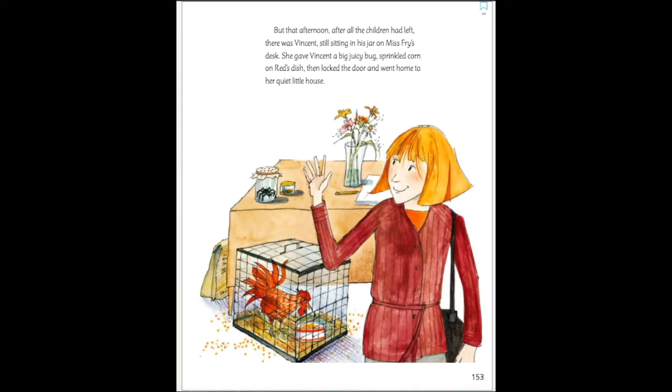That afternoon, after all the children had left, there was Vincent, still sitting in his jar on Miss Fry's desk. She gave Vincent a big, juicy bug, sprinkled corn on Red's dish, then locked the door and went home to her quiet little house.